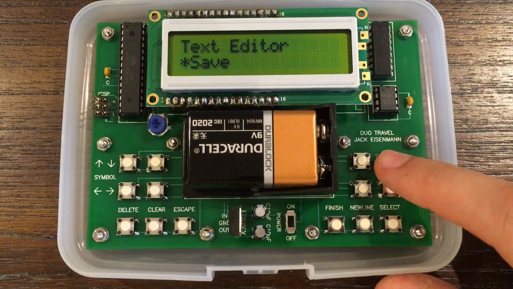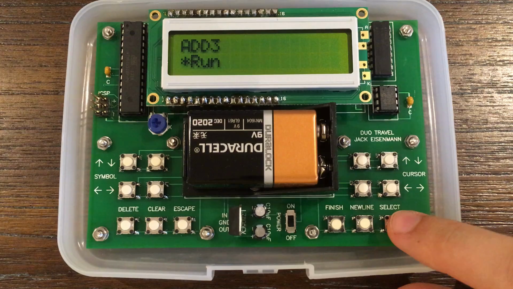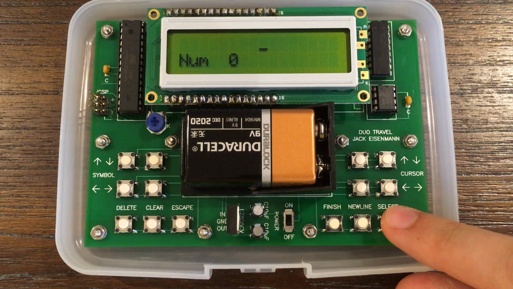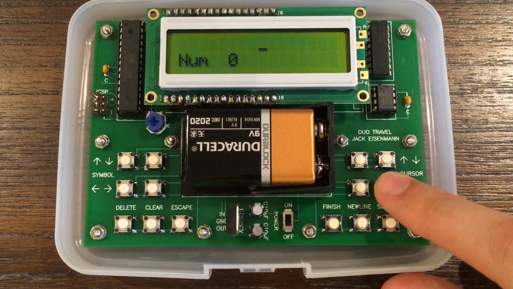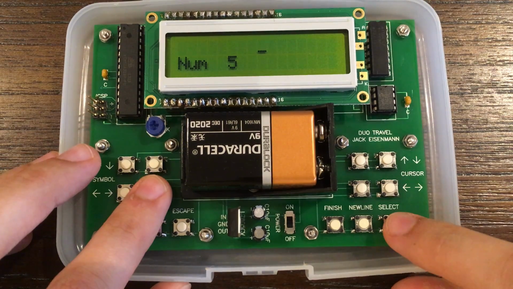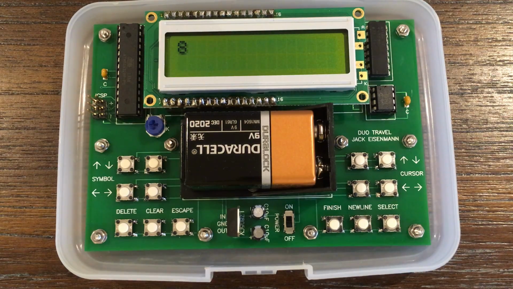Let's return to the file menu by quitting out of the text editor. And now that our program is finished, we can run it. And we are now able to enter a number as requested by the program. Let's enter 5. So 5 plus 3 is 8, which is the expected output.